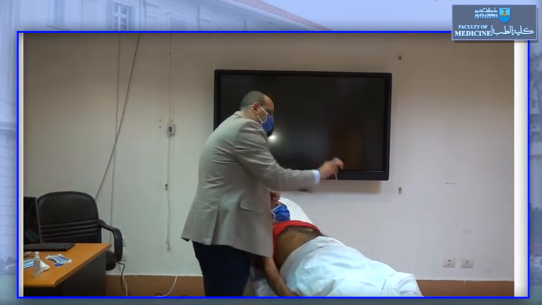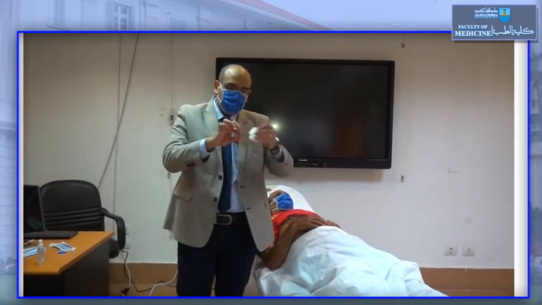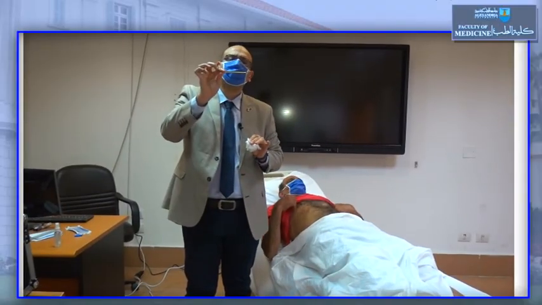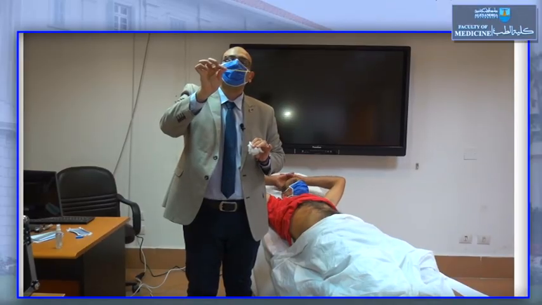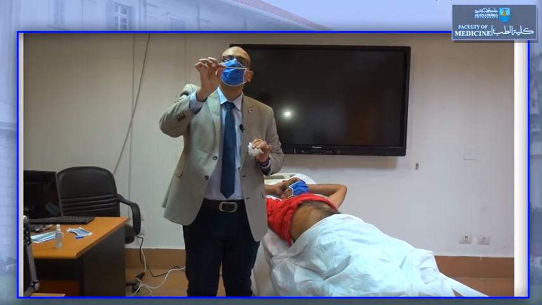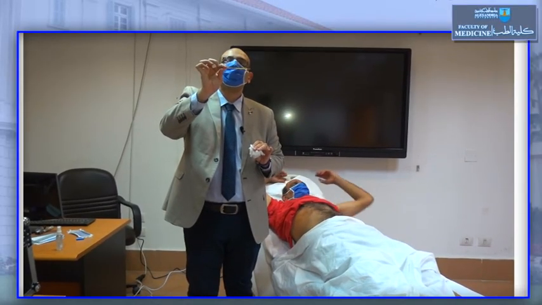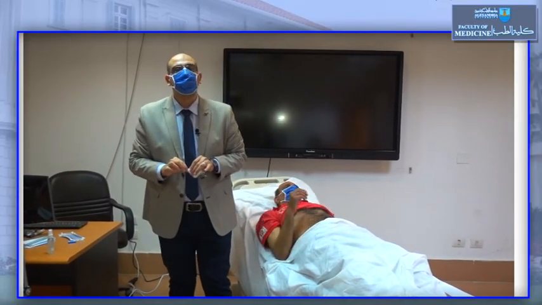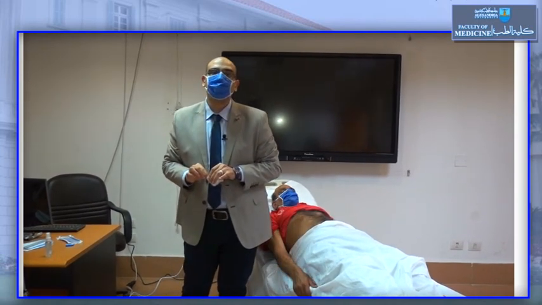Now we remove the thermometer. After we remove the thermometer, we should wipe it with the cotton. And we rotate it until we see the mercury. It is here at 36, and then we add 0.5 degree because we measured it in the axilla. So the patient's reading for temperature is 36.5.